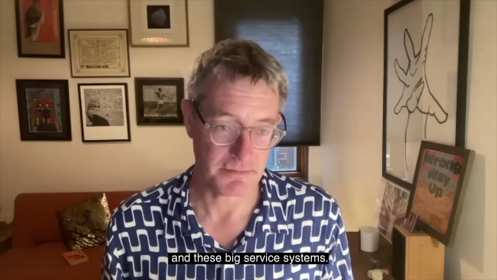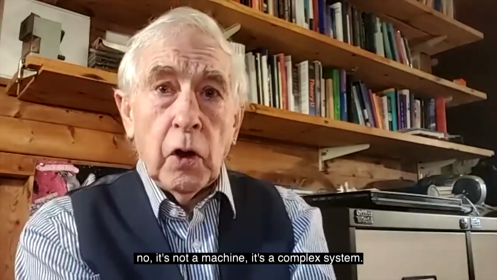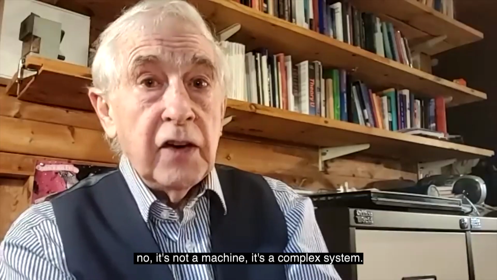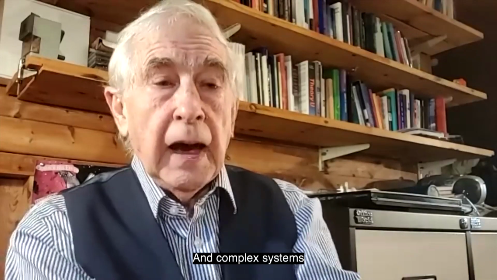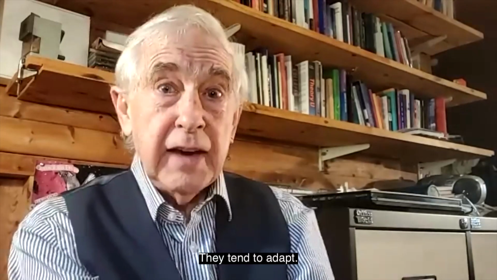big service systems. The metaphor that pretty well everybody used when talking about government policy was that the government was a machine. You have to pull the levers of power. The cogs of the machine are turning. Every way that they talked about it, it was like it was a machine. And my basic argument was, no, it's not a machine. It's a complex system. And complex systems don't like being treated like machines. They tend to adapt.